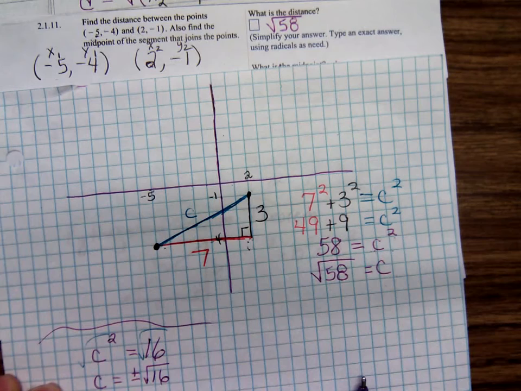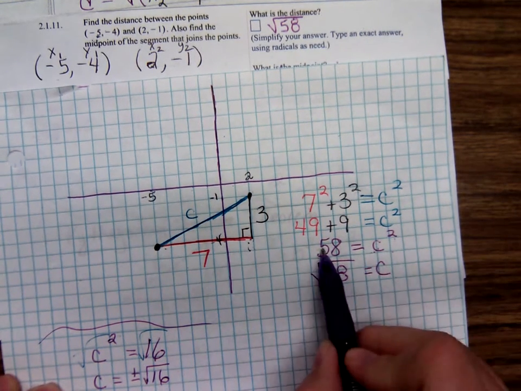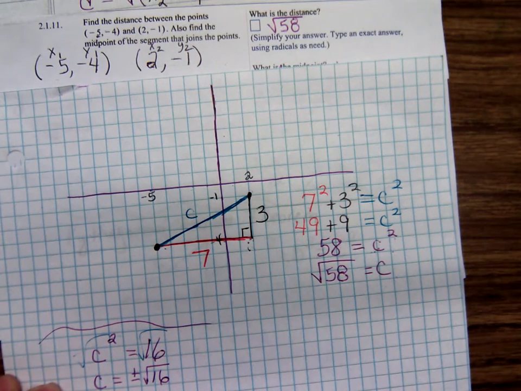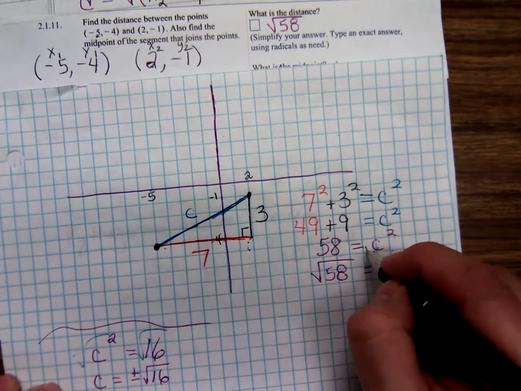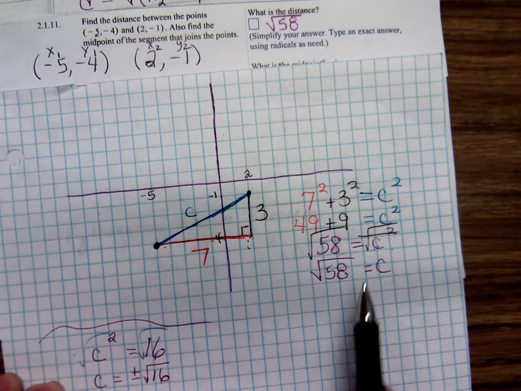And what happens to a square and a square root? They cancel. Okay? So what am I doing here? I'm taking the square root of each side. The square root and the square cancel out. I wasn't going to show that just because it makes it messier. There. And now we have the value for c.